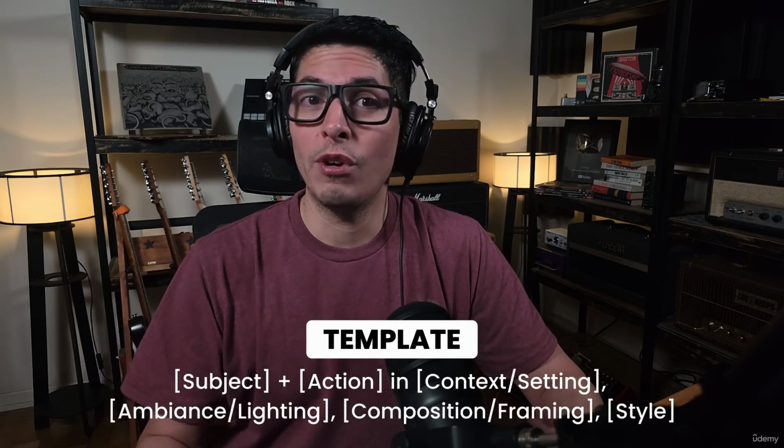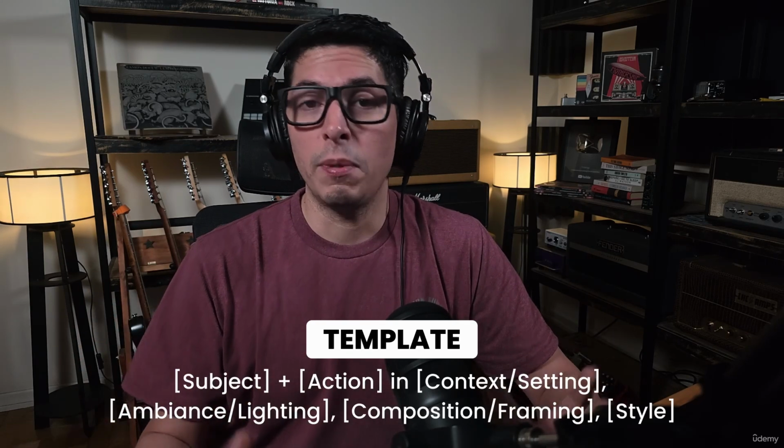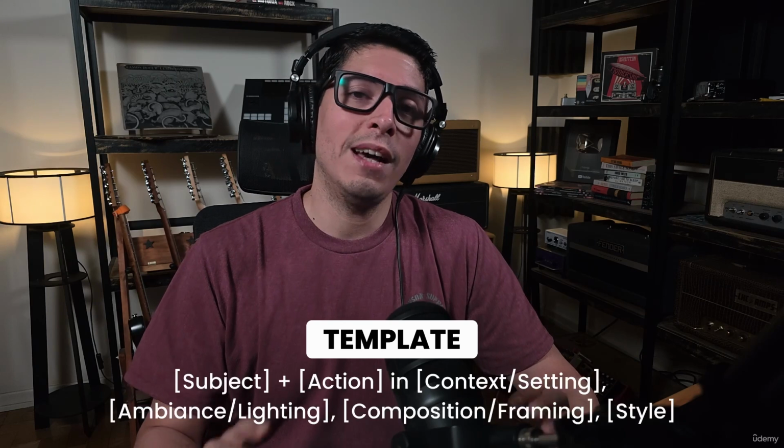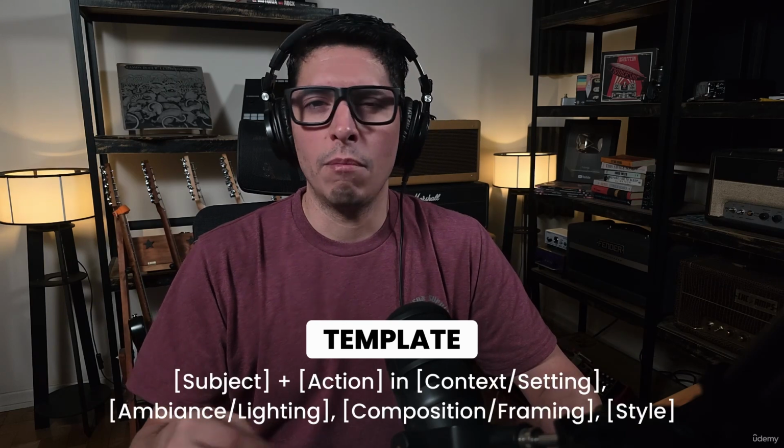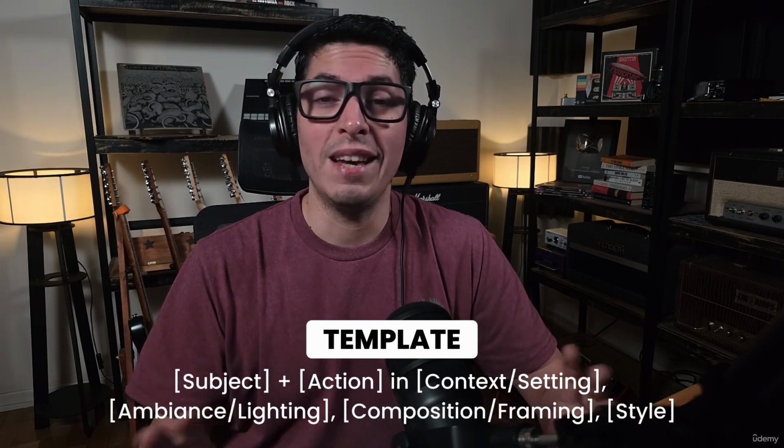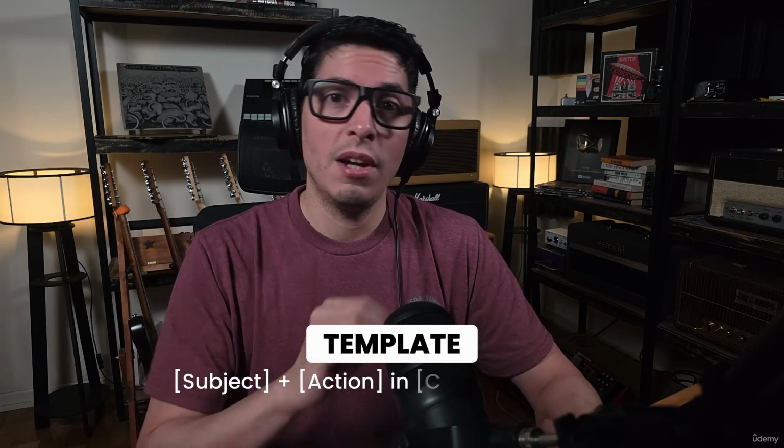This template works for image, not for video. It's because on a video prompt, we need to add audio details, we need to provide camera movement, and a few other things. For now, let's focus on image and the basics.